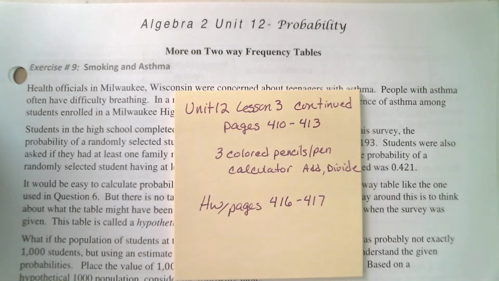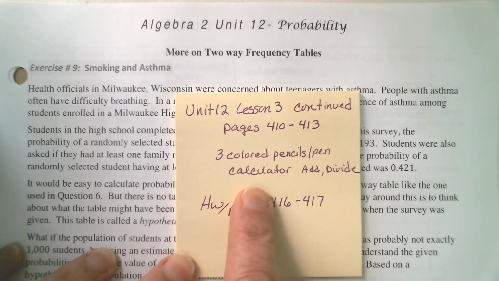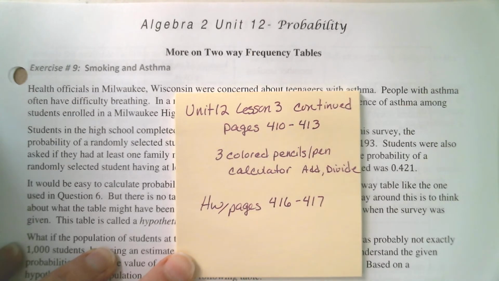In today's lesson, we're continuing with lesson 3. We're on page 410, and we'll be covering pages 410 to 413. I'm probably going to use 3 different colored pens, but that's optional. And then a calculator would be handy, just for adding and dividing, all right? And the homework is pages 416 and 417.